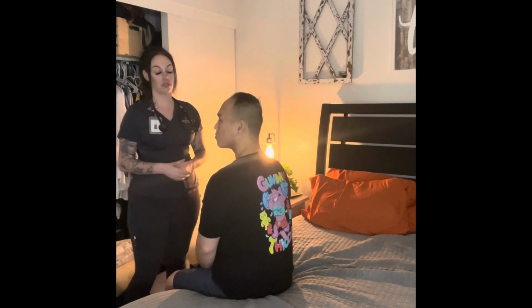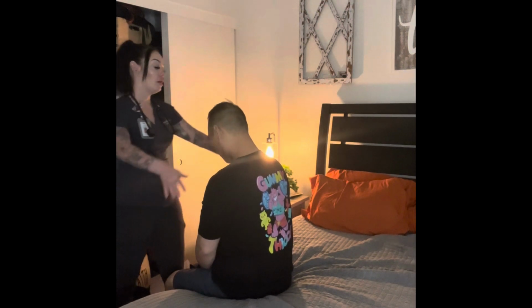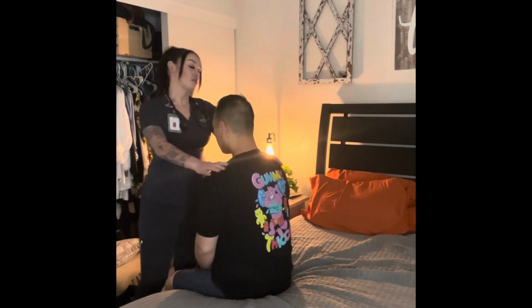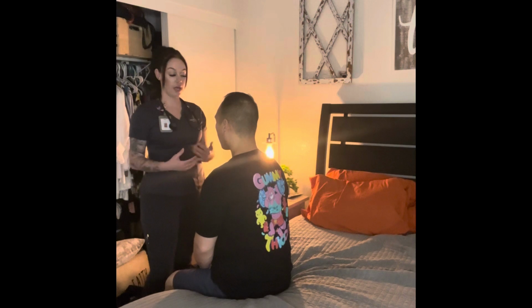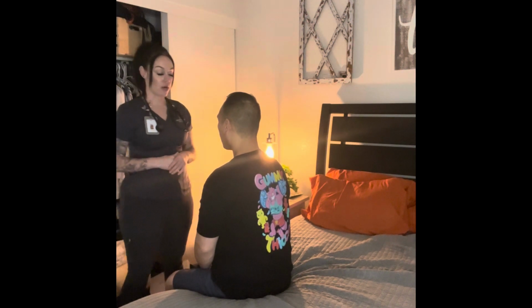Go ahead and turn your head to the left. Turn your head to the right. Put your head down. Go ahead and make a circle. Okay. And then go ahead and push up against my hands. Okay. So patient does appear to have strong range of motion in the neck and head. And then he does meet resistance against my hands bilaterally.